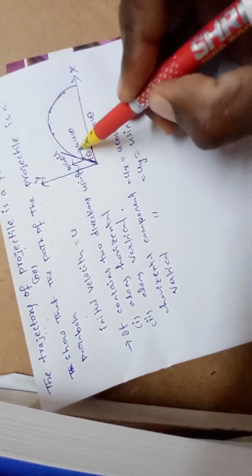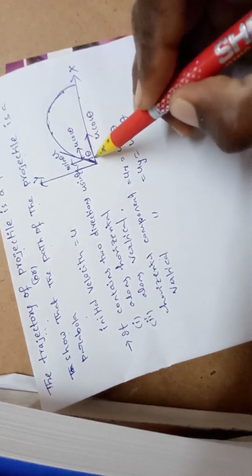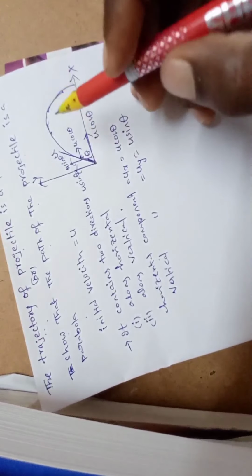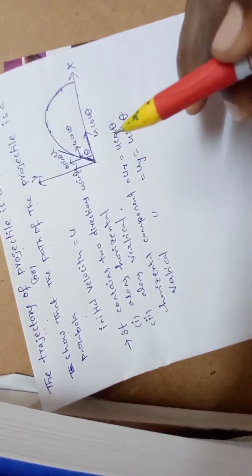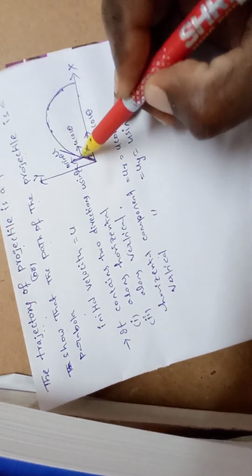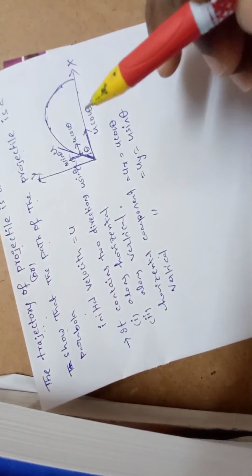This horizontal component of the velocity is not affected by the gravitational force. At any point, the horizontal component of the velocity remains constant. So which one can be affected by the gravitational force? The vertical component of the velocity can be affected by the gravitational force.